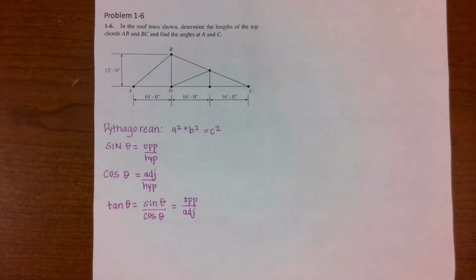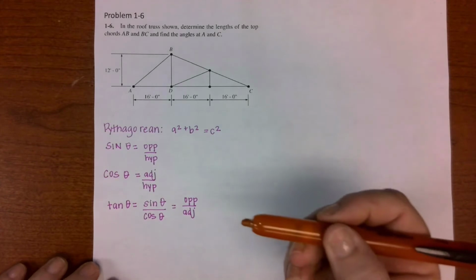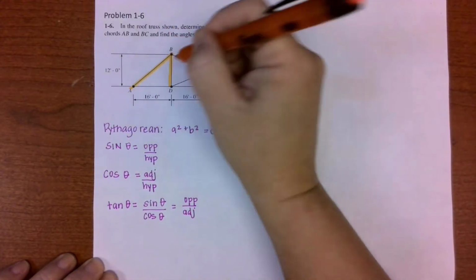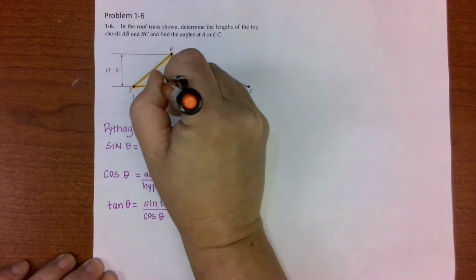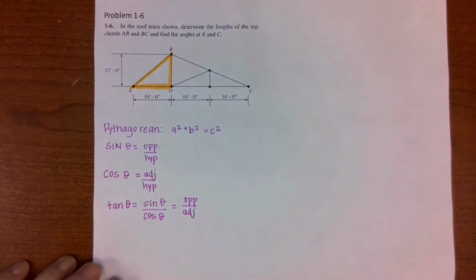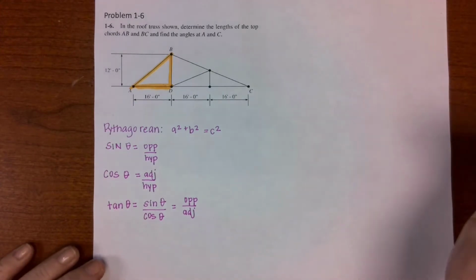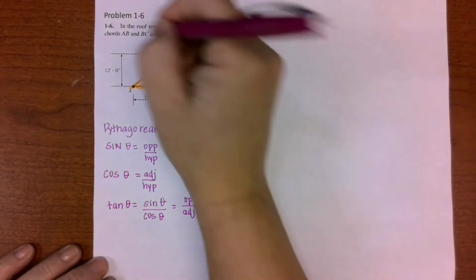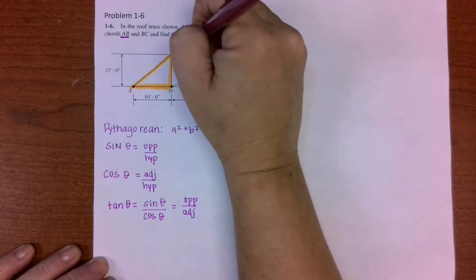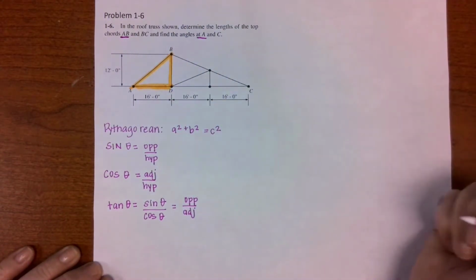Alright, in this problem we're going to look at a little right triangle trig for a two-dimensional statics problem. So we've been asked some things about the truss shown in the figure, and what I've done first is highlight the triangle we're working with. You can see that we have the bottom and we have the height, and they've asked us to find AB, the hypotenuse, and the angle at A.